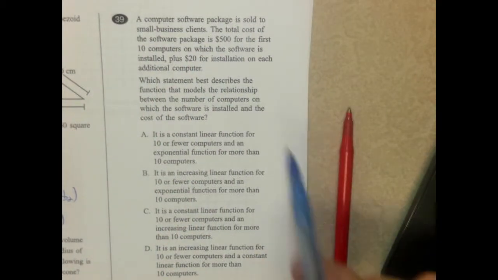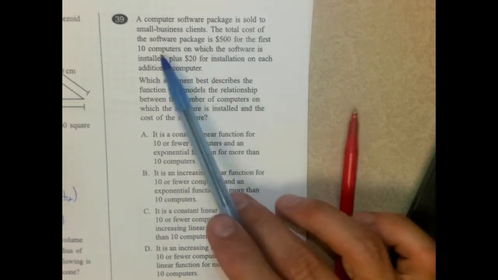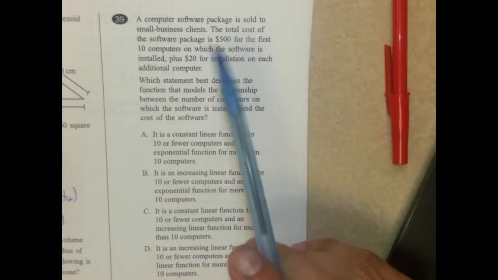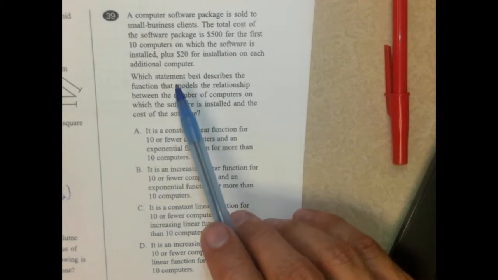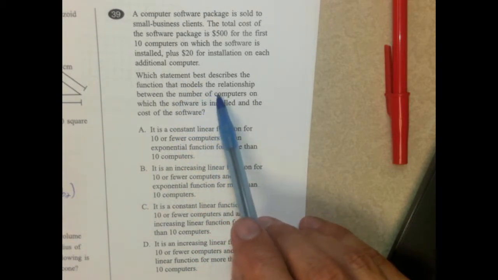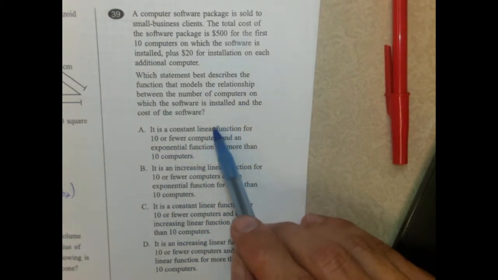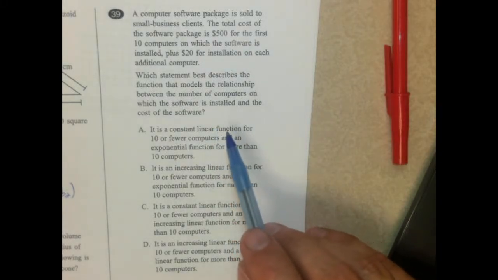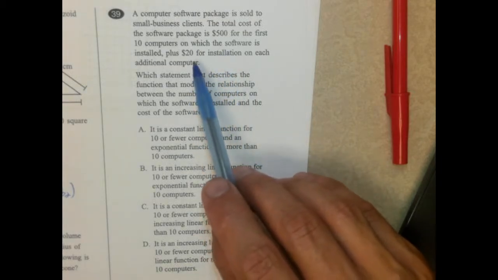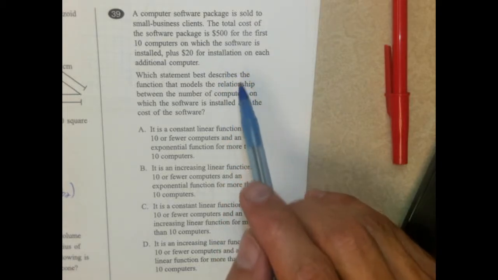A computer software package is sold to small business clients. The total cost of the software package is $500 for the first 10 computers on which the software is installed, plus $20 for installation on each additional computer. Which statement best describes the function that models the relationship between the number of computers on which the software is installed and the cost of the software? Okay. So for the first 10 it costs you $500, and then it's $20 for each additional computer. So this is a linear function, right?